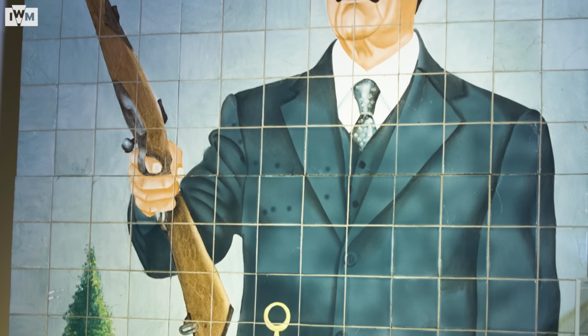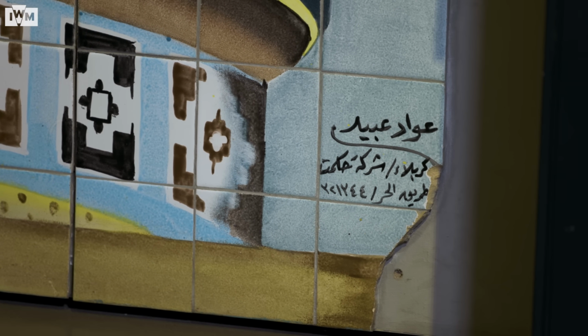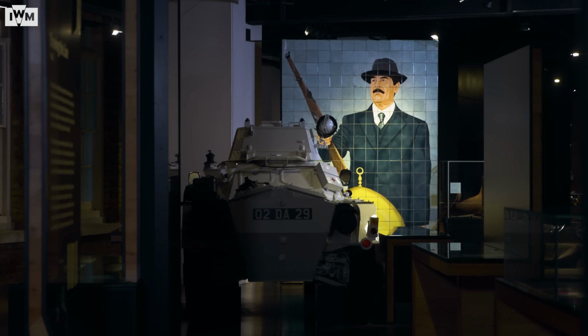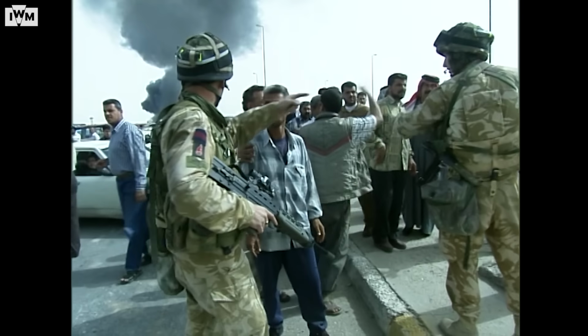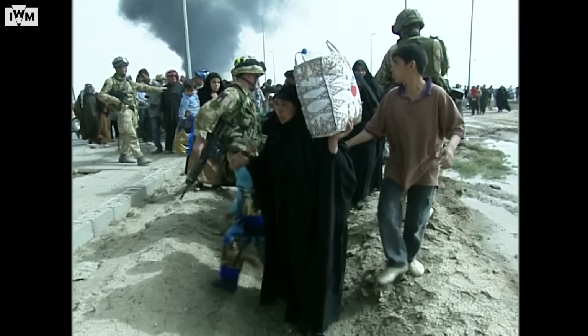The end of Saddam's brutal 30-year regime was met with hope and celebrations by many Iraqis. It led to symbols of his regime, such as this mural that was in Qasr, to be taken down or destroyed by coalition forces and civilians. However, Saddam's fall also opened up a power vacuum. Chaos erupted almost immediately with the large-scale looting of properties, including schools, hospitals, and government buildings.